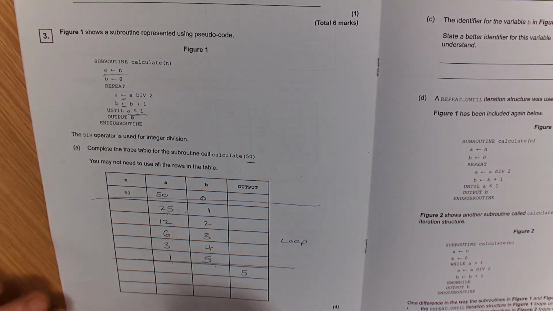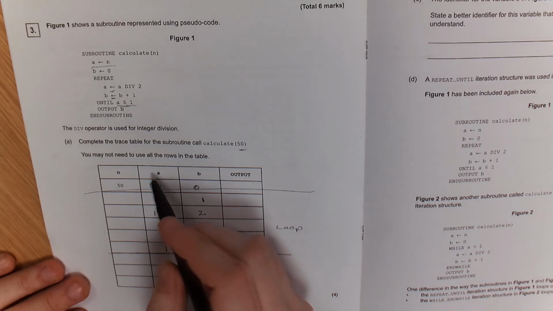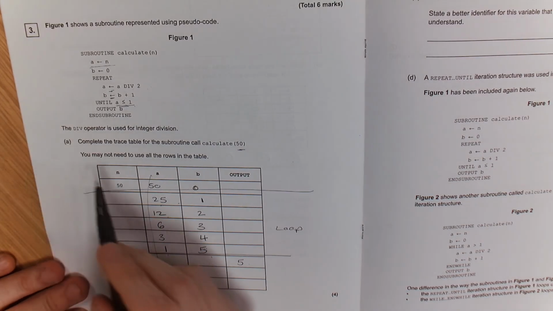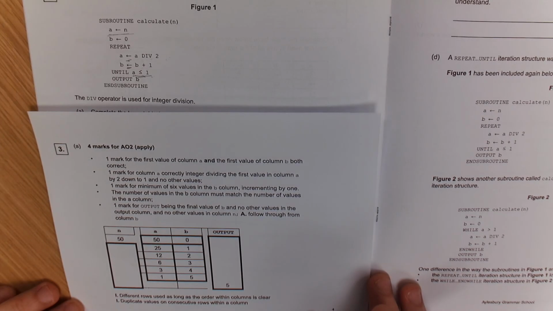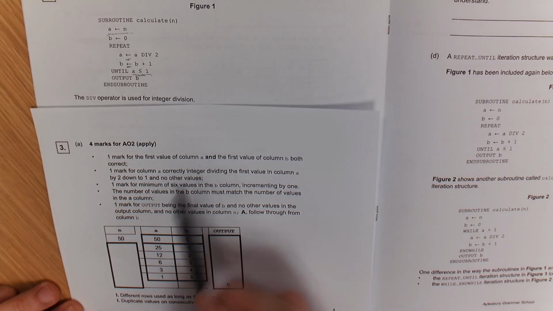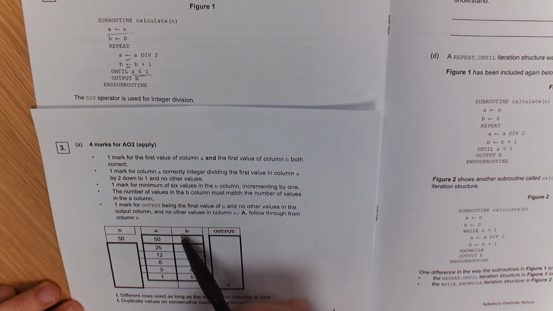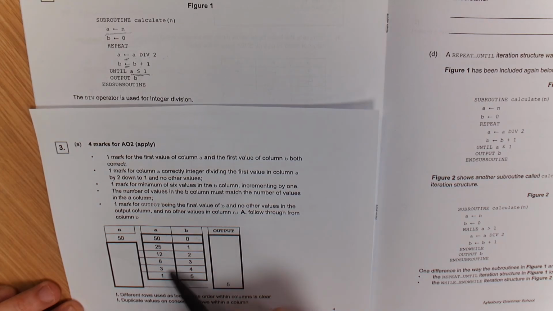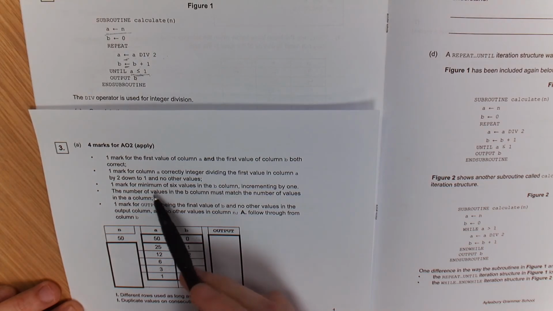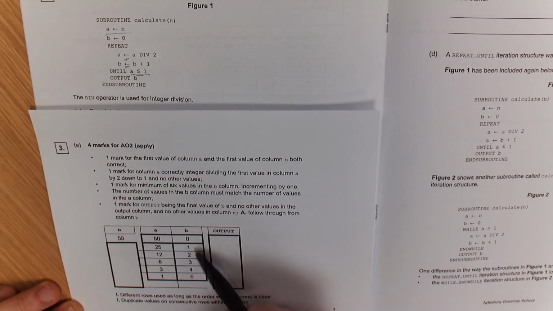So there's a one mark for this column. 1 mark for the first value in column A and the first value in column B. So there's 1 mark for that. All right? 1 mark for correctly dividing the first. So 1 mark for this. Okay? 1 mark for the 6 values in column B. All right? And obviously a mark for your output.